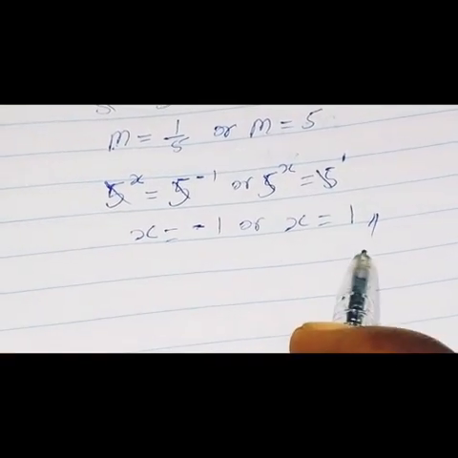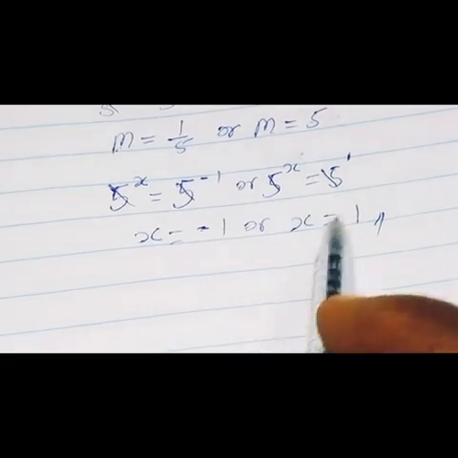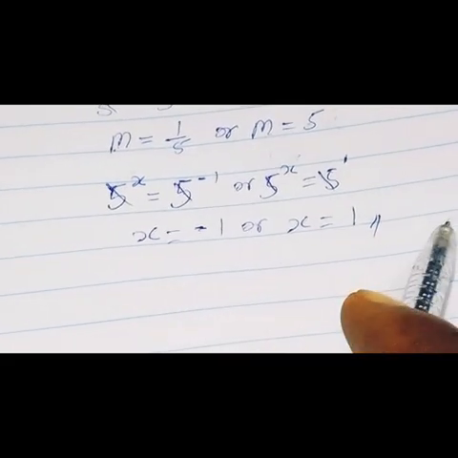So these are the two solutions to the question here. x equal to minus 1 or x equal to 1. So when you see a question like this, this is how to solve it correctly.